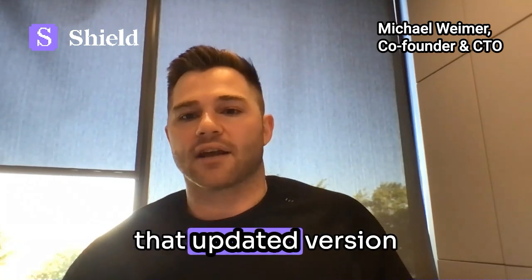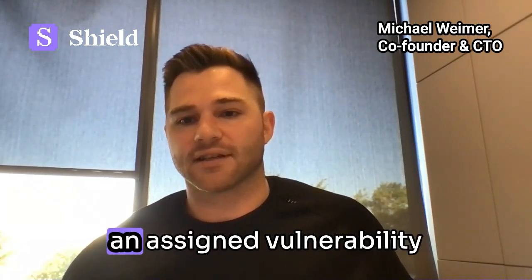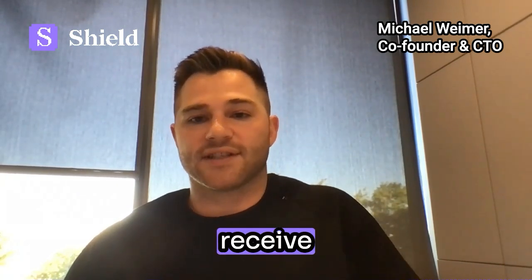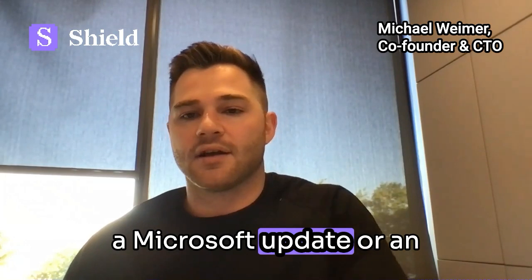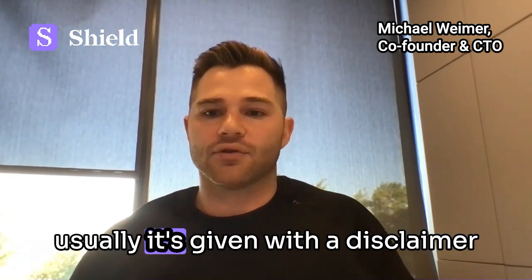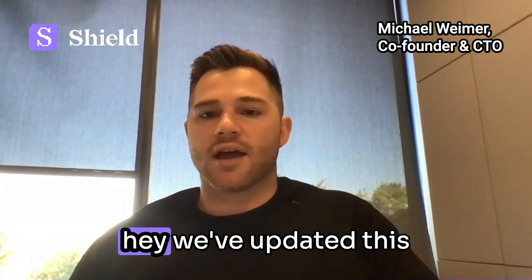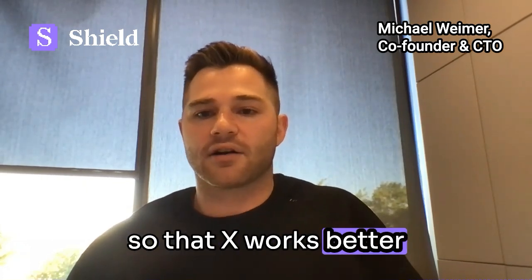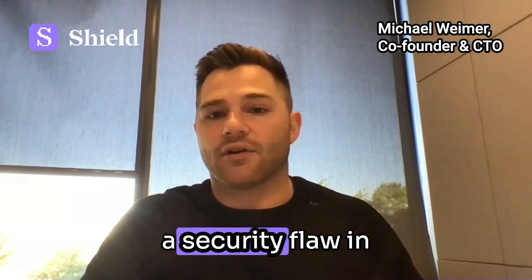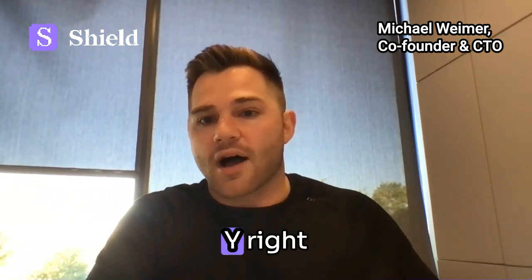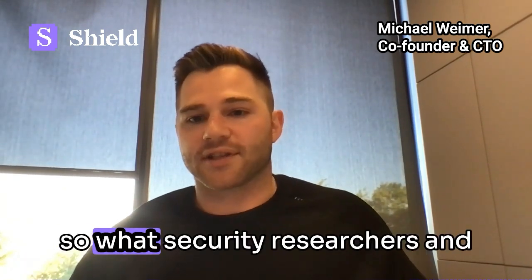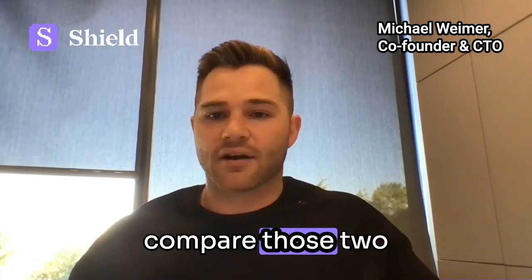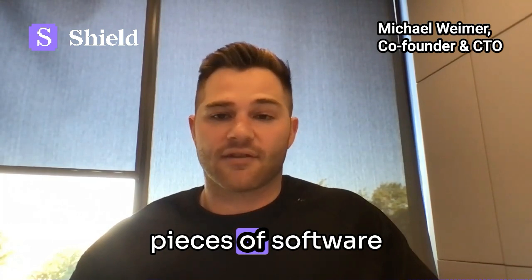And often with that updated version, the vendor will release an assigned vulnerability and then call it out. If you receive a Microsoft update or an Apple update to your product, usually it's given with a disclaimer, hey, we've updated this part of our software so that X works better, or because there's a security flaw in Y, right? So, what security researchers and legitimate attackers will do is compare those two pieces of software.